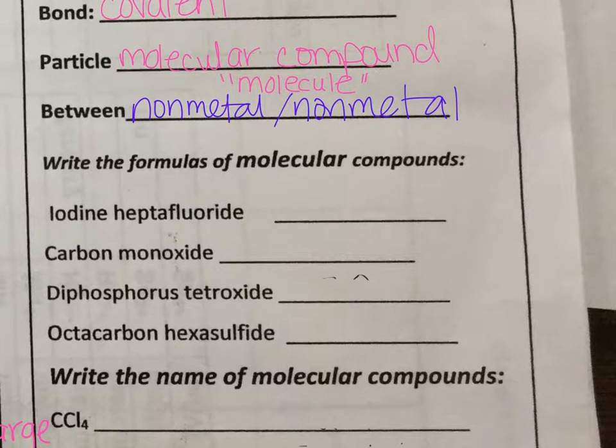So when you are looking at these, you are paying attention to their prefixes. The first one you have iodine heptafluoride. There's nothing in front of iodine. What does that tell you the number is? 1. Hepta is 7. You gotta learn them. So we got 1 iodine, 7 fluorines. That's it. All right, carbon monoxide. I have nothing in front of carbon. How many? 1. How many is mono? 1. So we have carbon and an oxygen.